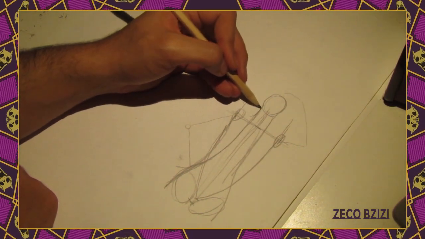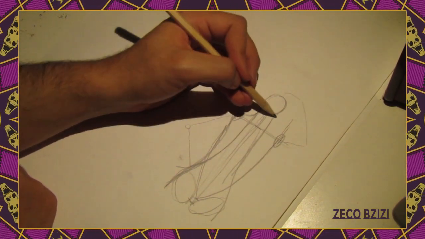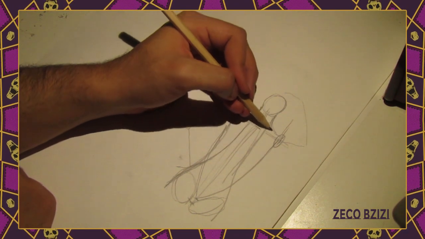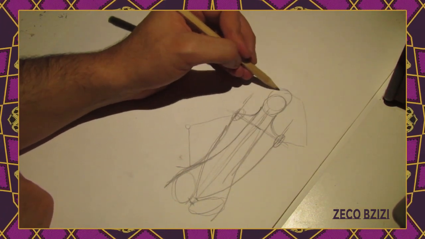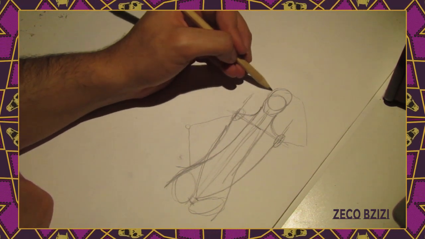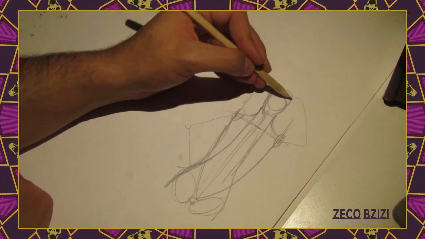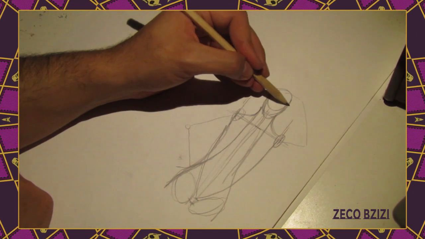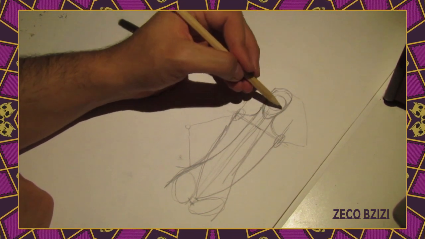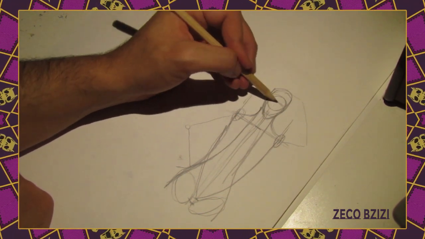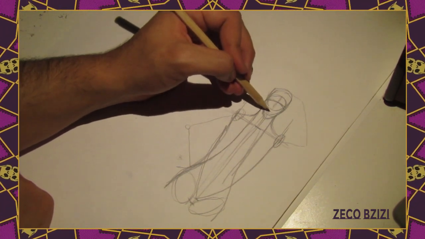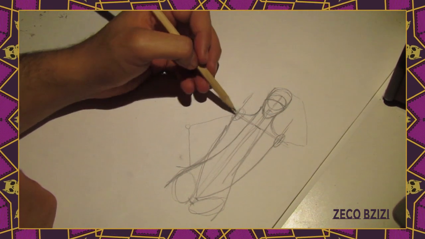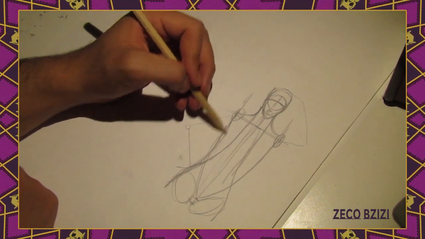Now I connect the traps, the trap area, and I go out with my head like this. So now I have a complete head. This is going to be usually in the middle of the circle, where I put my eyes, and I put the lips here. Now let's create the shoulder.